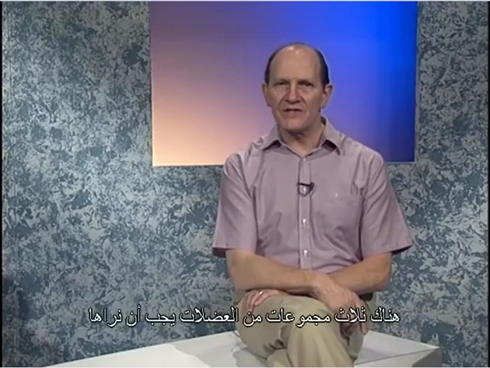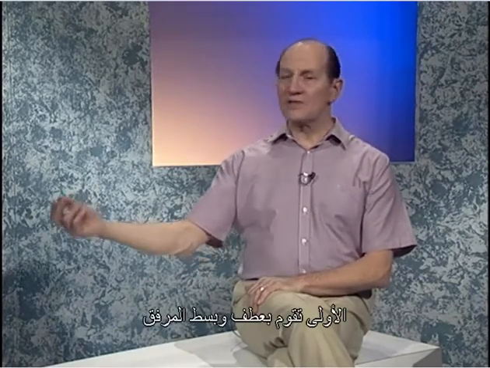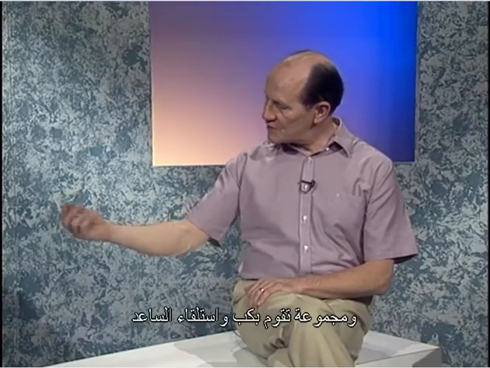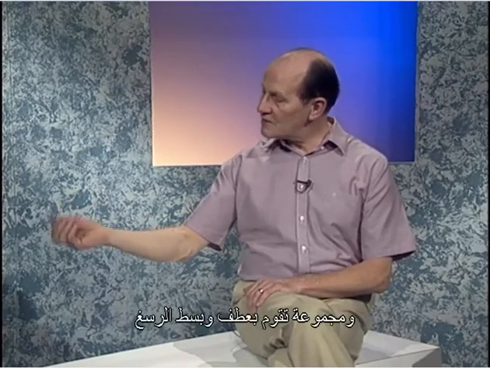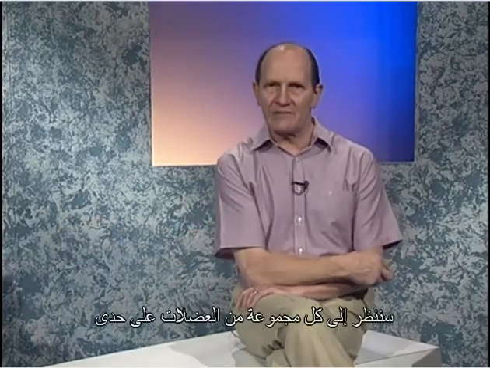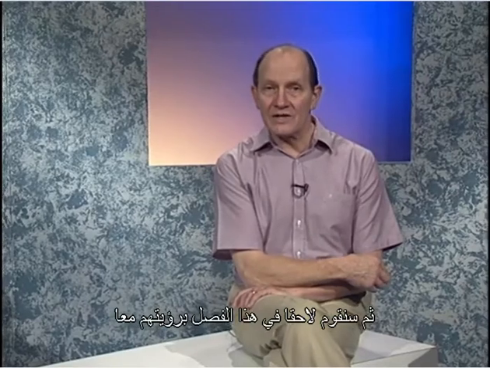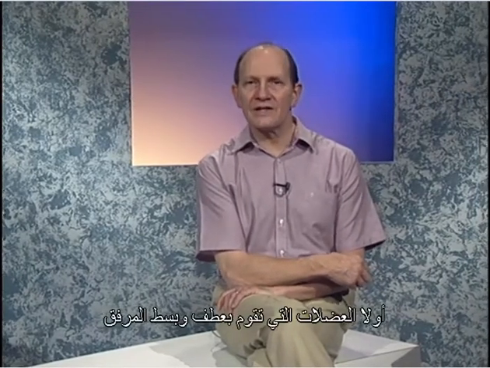Now let's look at the muscles. There are three sets of muscles to look at: the ones that flex and extend the elbow, the ones that pronate and supinate the forearm, and the ones that flex and extend the wrist. We'll look at each set of muscles separately. Later on in this section, we'll see them all together. First, the muscles that flex and extend the elbow.